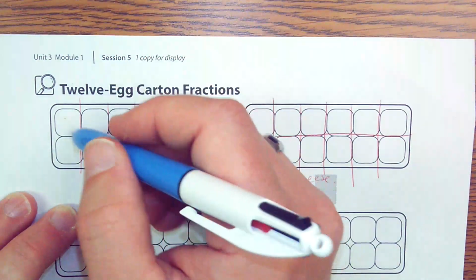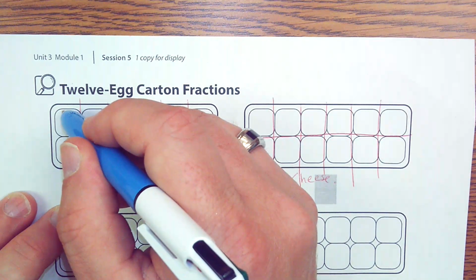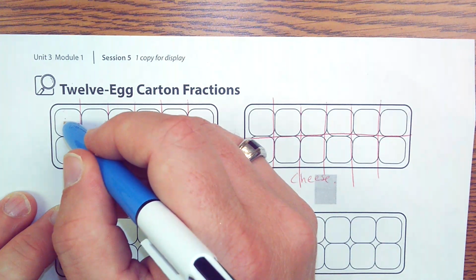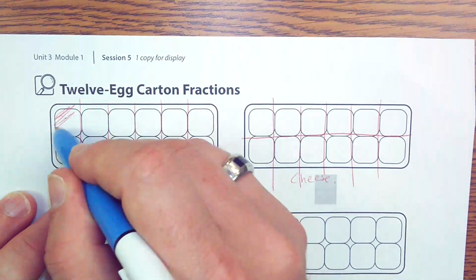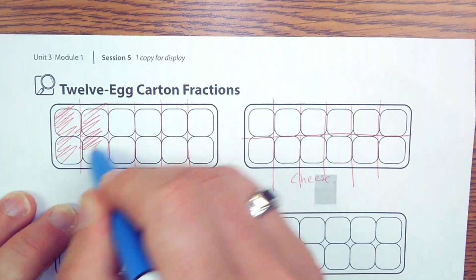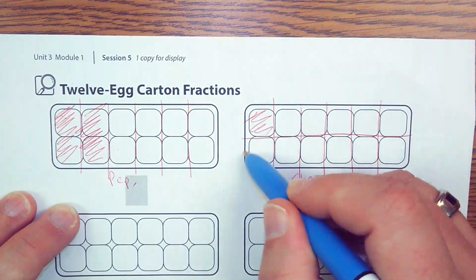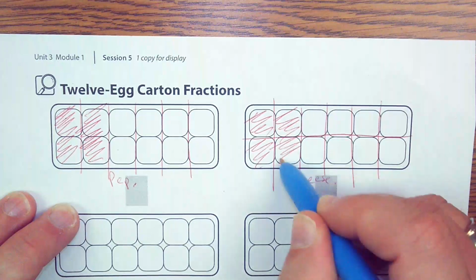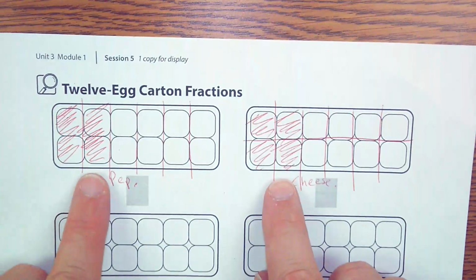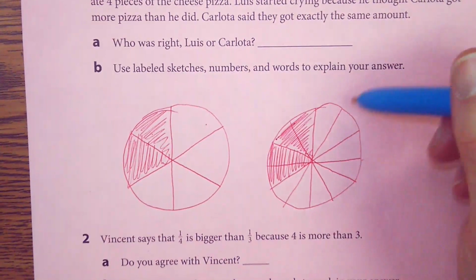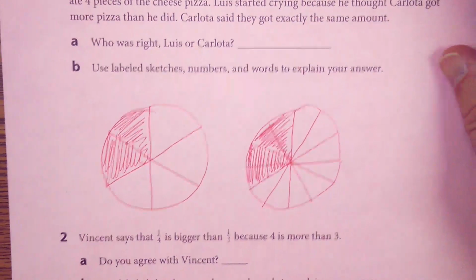And then if I gave Carlotta 8, let's see, Luis ate 2 pieces of pepperoni, so that'd be these 2. And then Carlotta ate 4. 1, 2, 3, 4. Looks pretty similar to me, right? So that's one way that you could think of this, but I'm going to let you answer it. And then if you want a different explanation down below, please do.